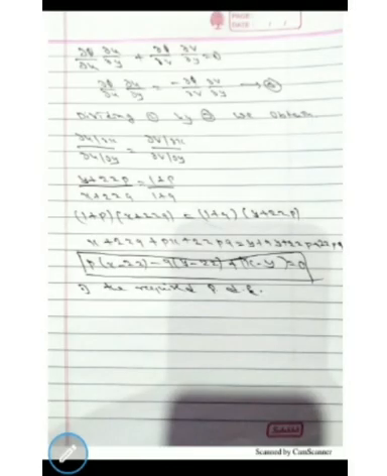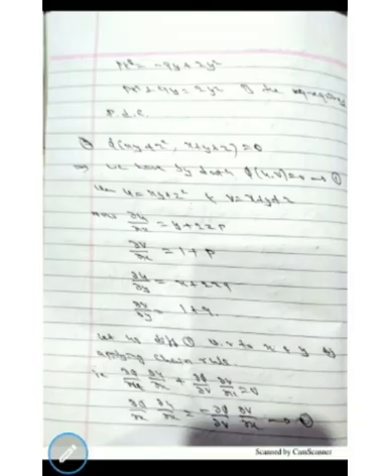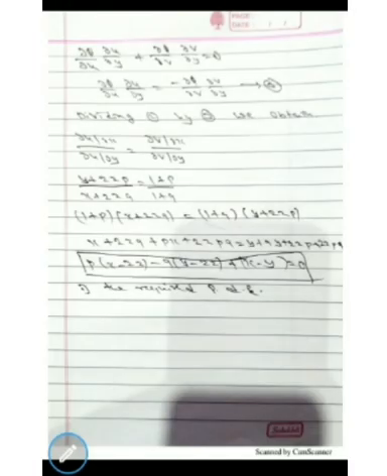Now, with respect to y, dou phi upon dou u into dou u upon dou y plus dou phi upon dou v into dou v upon dou y equal to 0. So here, dou phi upon dou u into dou u upon dou y equals minus dou phi upon dou v into dou v upon dou y.